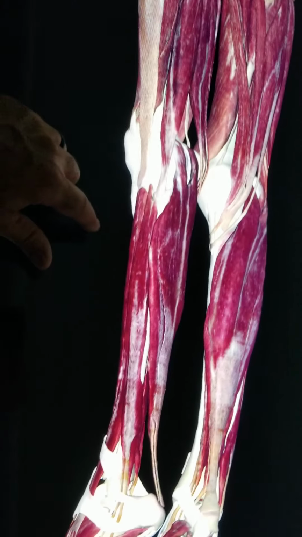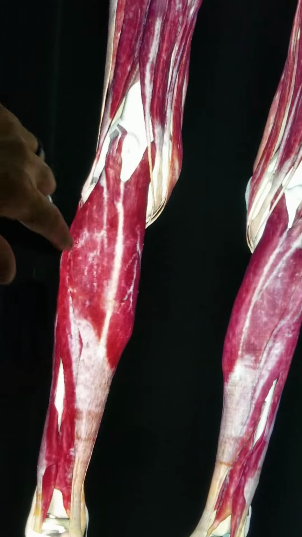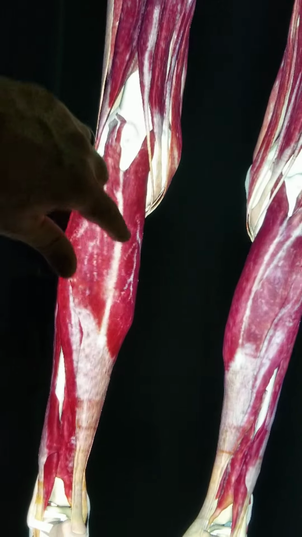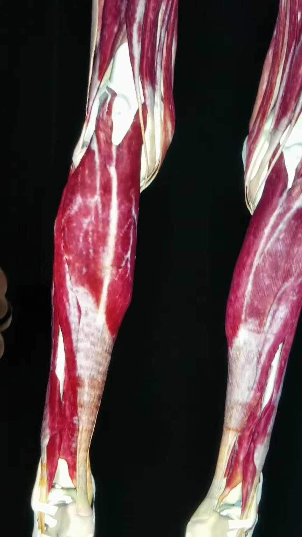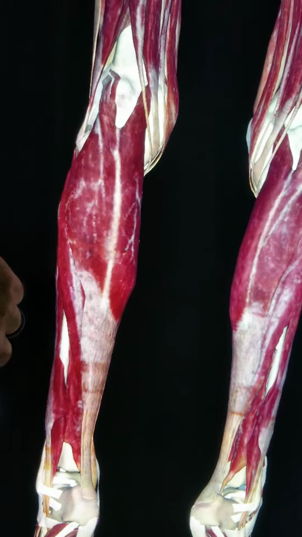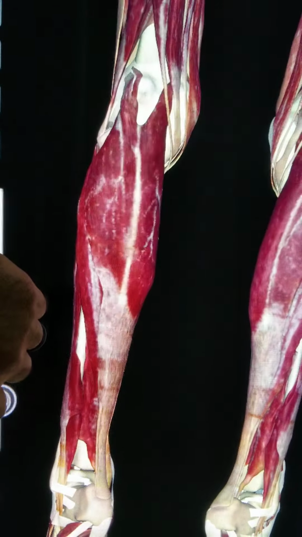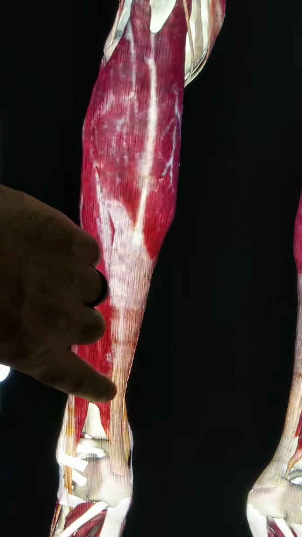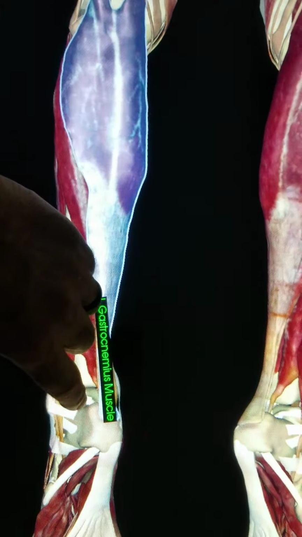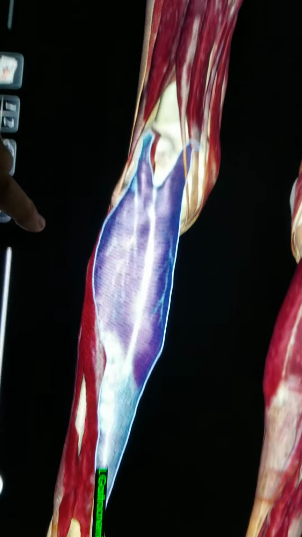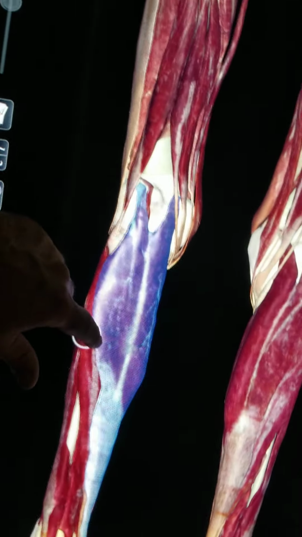The calf muscles from the posterior, we've got the gastrocnemius, which is this rounded muscle that is kind of superiorly located. And if I take that off, there's a muscle deep to that called the soleus. So they both attach to the heel via the Achilles tendon. So that's the gastrocnemius right there.